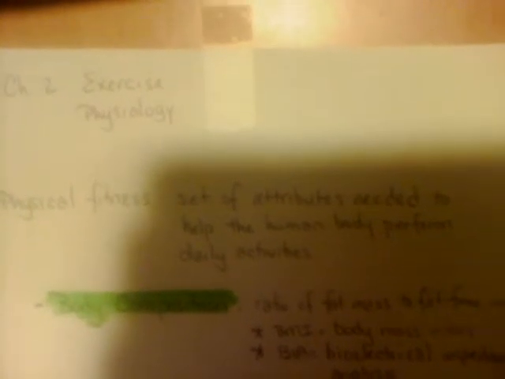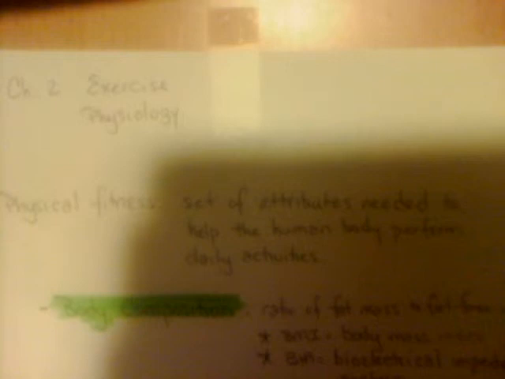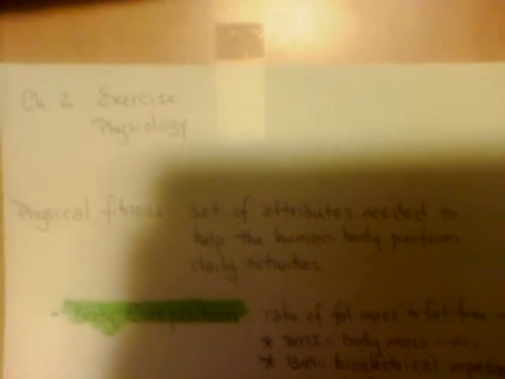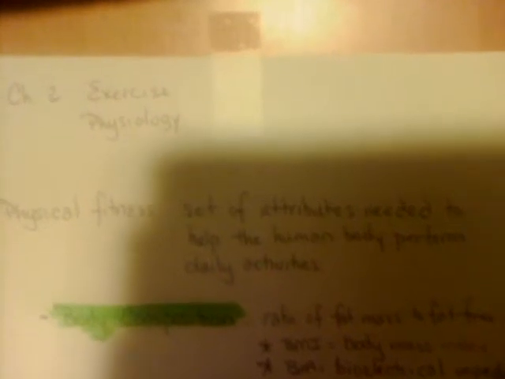Physical fitness is defined as a set of attributes needed to help the human body perform daily activities. So, specifically, exercise, physical activity, things of that nature. One thing I do want you to know is that the difference between physical fitness and performance is that performance is geared towards the athlete, whereas fitness is for your everyday man or woman. We all need fitness regardless of whether we're athletes or not.